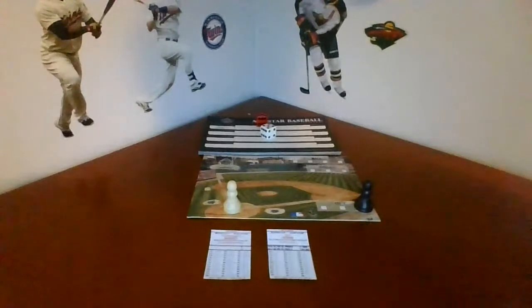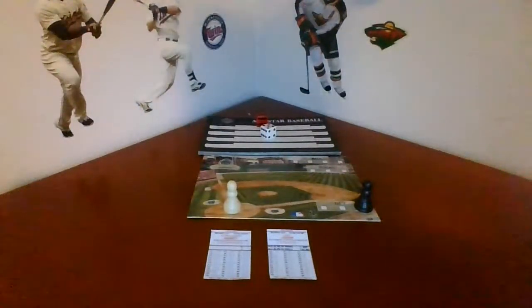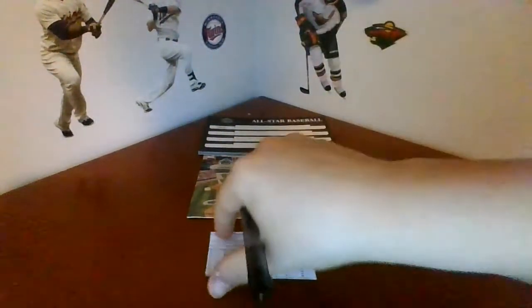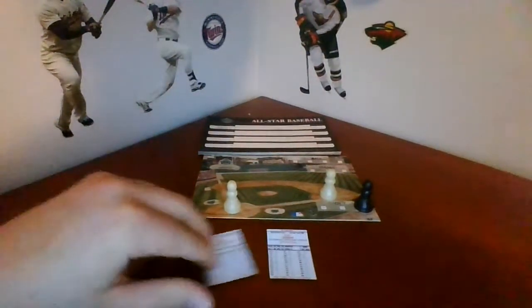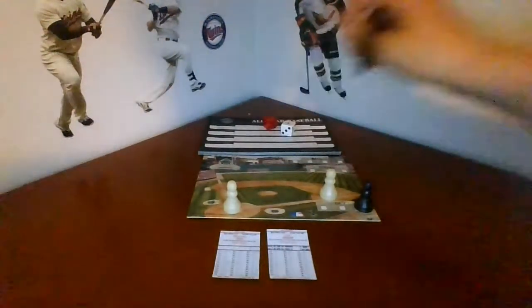55 is an 8. 8 against an 8 is going to be a base hit, so a 2-out single for Bill Barrett. Two-out single brings up the cleanup hitter, Bob Fothergill. I'm going to go with Fothergill. Bob Fothergill, 2 outs here.